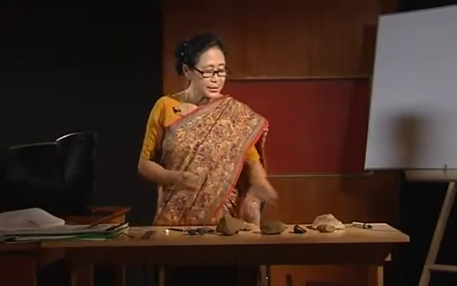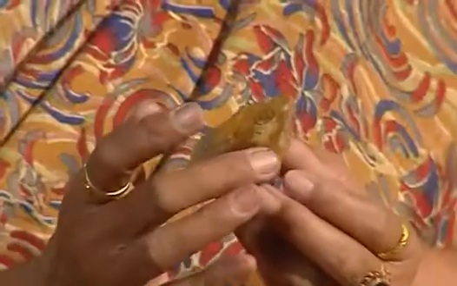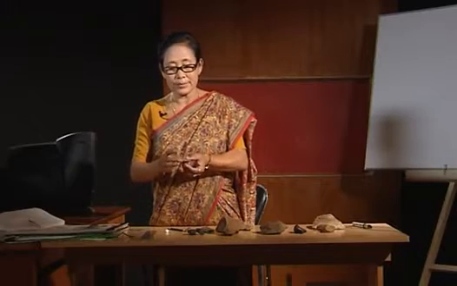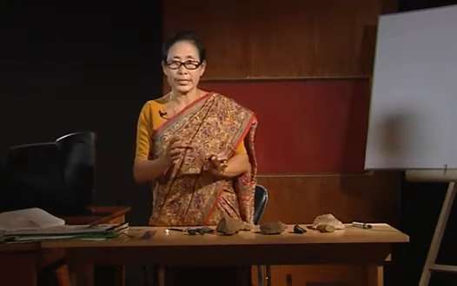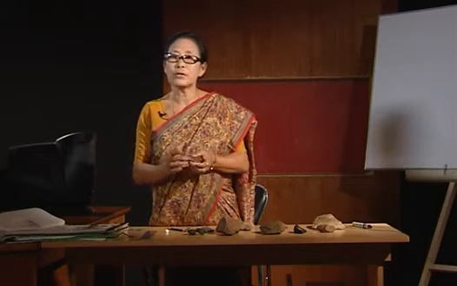Next, if this is a chalcedony, then we can easily understand where it was procured from. I mean, the raw material is abundantly found in that area, if we have mentioned it along with the museum number.